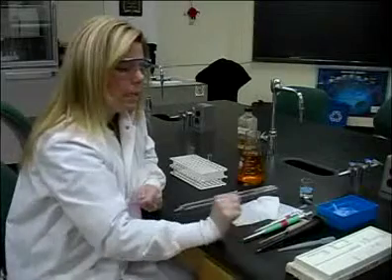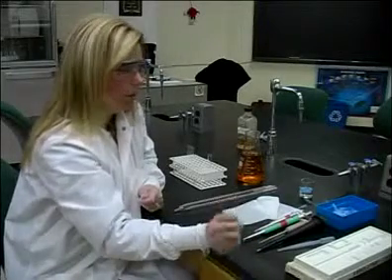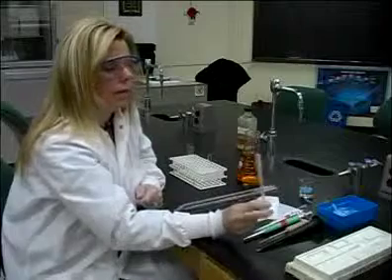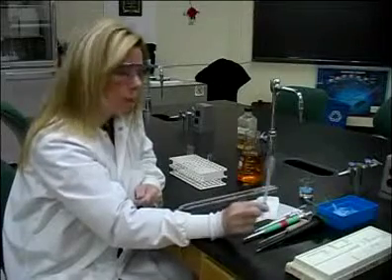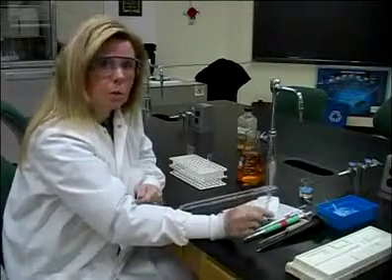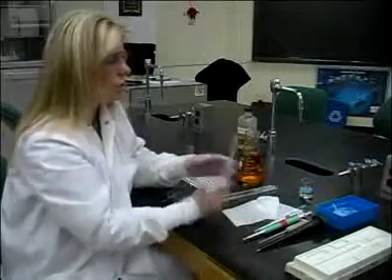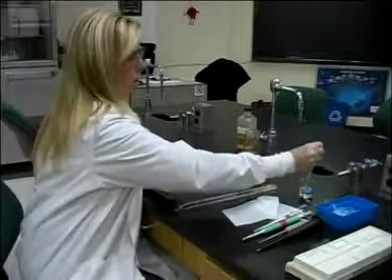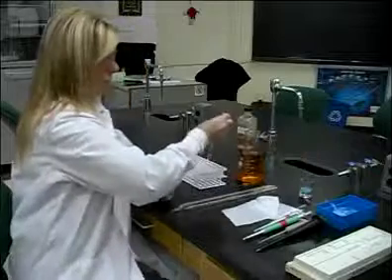One of the last types of pipettes that we commonly use in the clinical laboratory is a plastic transfer pipette, and that's just what this is. It is not used for critical measurements at all. It's just used to transfer liquid from one place to another.